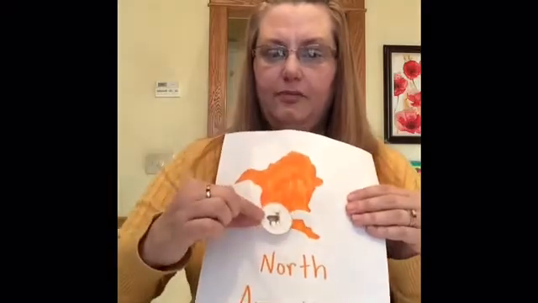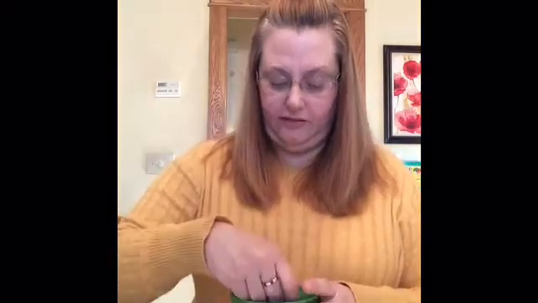Okay, here is a deer. Now, would we see that in our backyard? Is that something we might see in North America? Let's think about that. I think so. I've seen deer around. So I would take my paper that says North America and I would place it on top. Okay, let's find another animal.